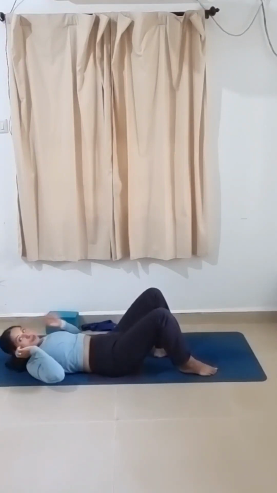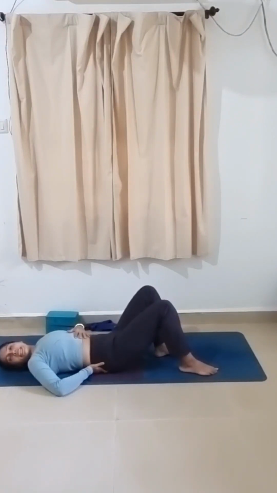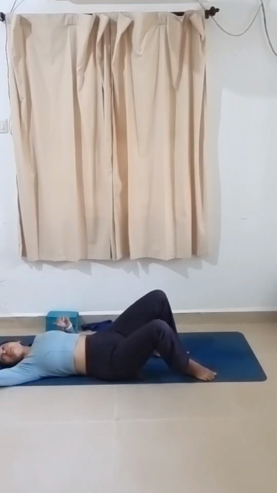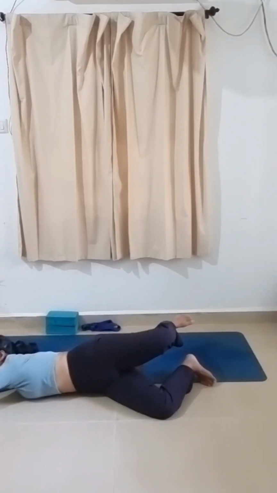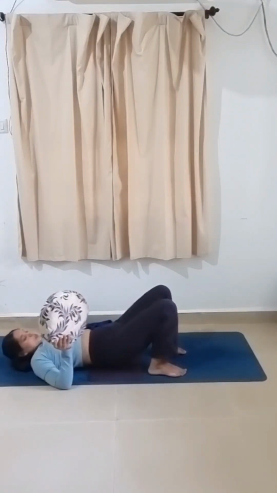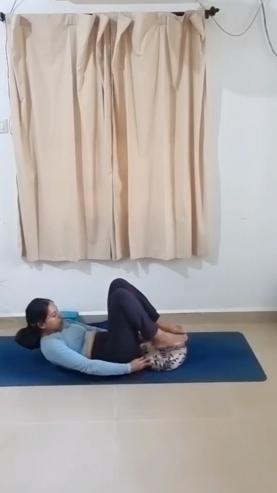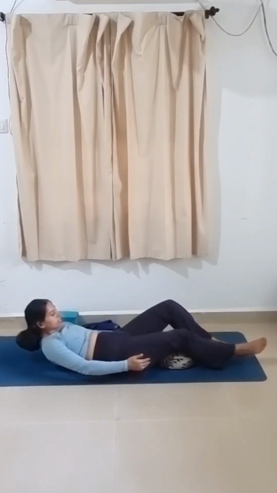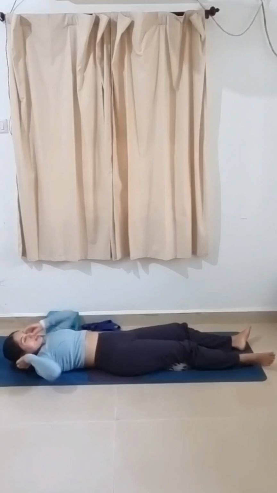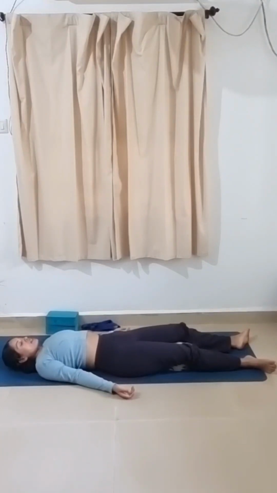So for Shavasana also, if you feel any strain in the lower back area, you can place a pillow. Sorry, I didn't bring a pillow with me. I'll just use a cushion just to show you. Take a big wide pillow and just place it under your knees. And just rest here into Shavasana. Legs wide apart, arms away from the body, eyes closed.